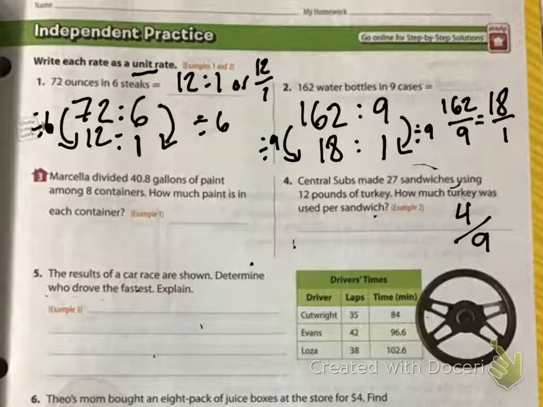over 9. Now, 4 over 9, that looks weird. It doesn't have a 1 on the bottom, but it technically does. It's technically 4 over 9 over 1, but when something's over 1, we just get rid of that 1. So there's 4/9 of a pound of turkey per sandwich. Does that make sense? We can keep it as that, 4/9 a pound of turkey per sandwich.